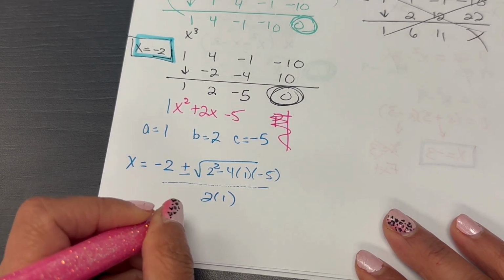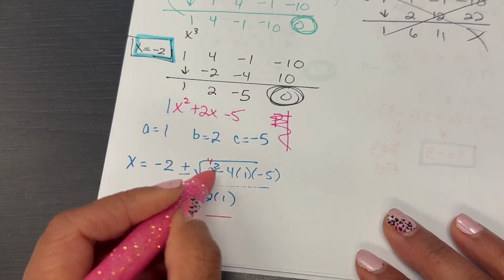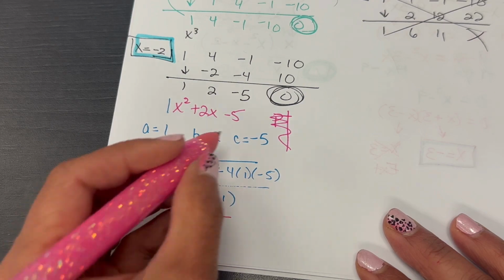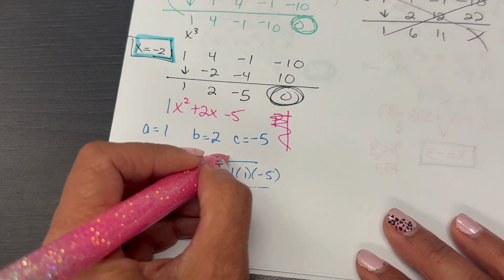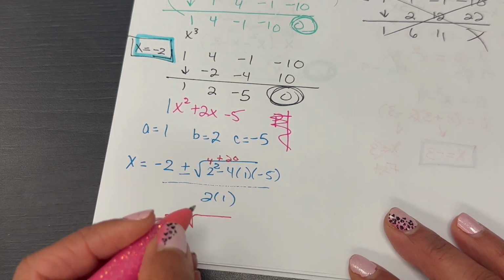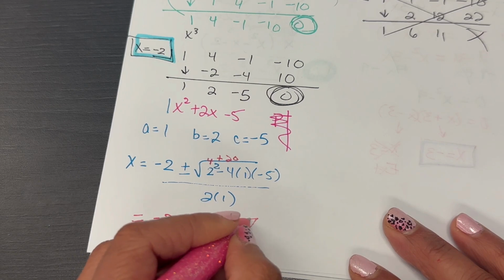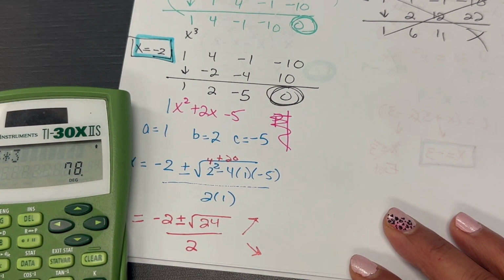So we've got -2 plus or minus 2 squared is 4, minus 4 times 1 times -5, double negative turns to a positive. 4 times 1 is 4, 4 times 5 is 20. So that's a 4 plus 20, which is 24, all over 2. So remember, the plus or minus gives us 2 solutions. So I have to do this twice.